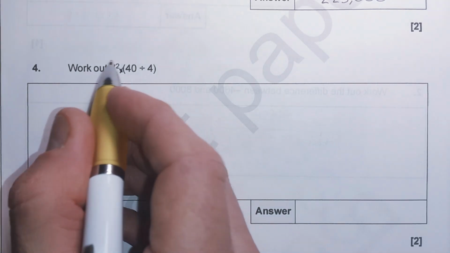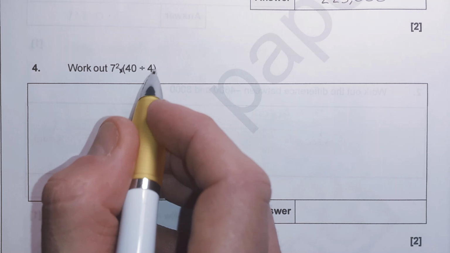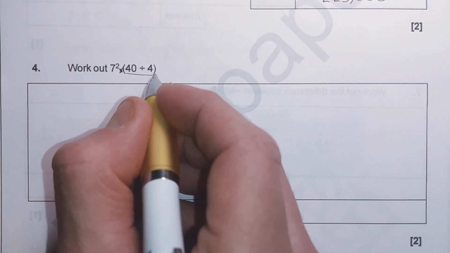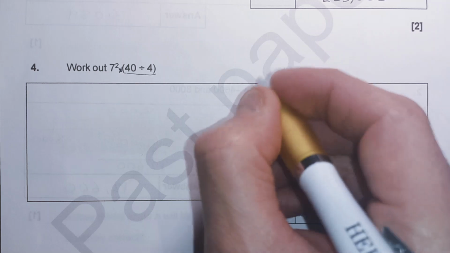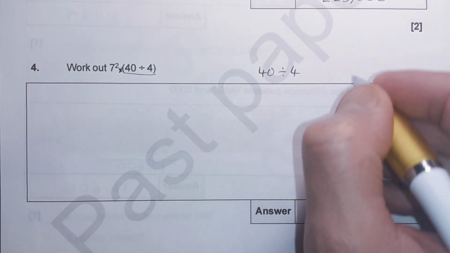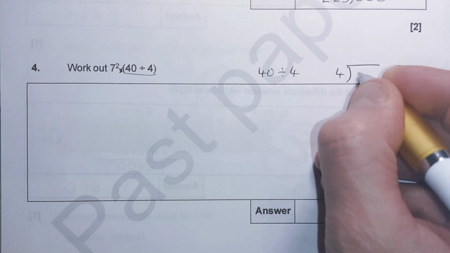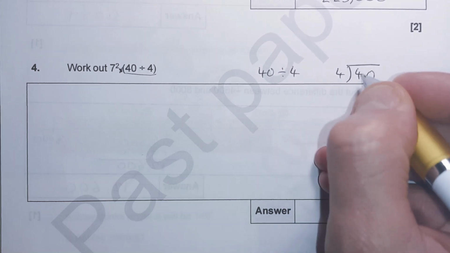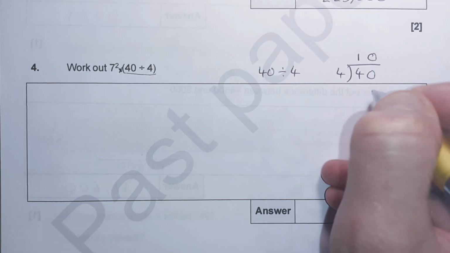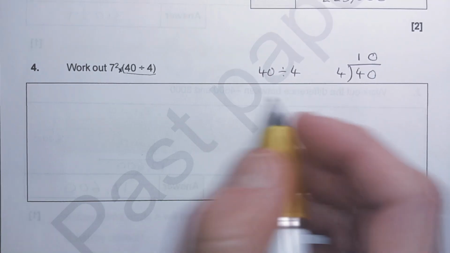Now, we've got the 7 squared bit here. We've also got 40 divided by 4, and this bit is in brackets. So if you remember, you always do the brackets first. Well, 40 divided by 4, actually let's do it like the bus stop method. Well, 4 goes into 4 once, 4 goes into 0, 0 times. So 40 divided by 4 is 10.